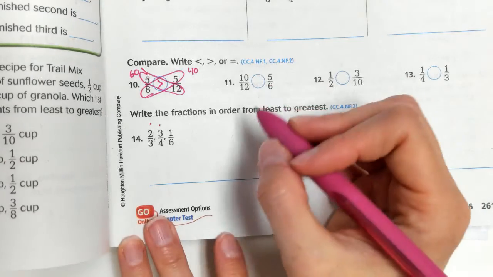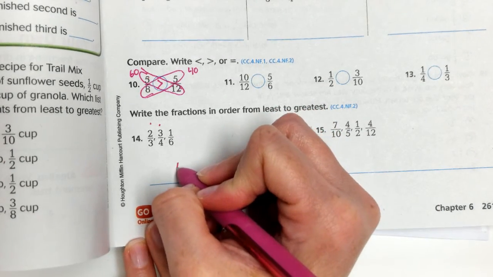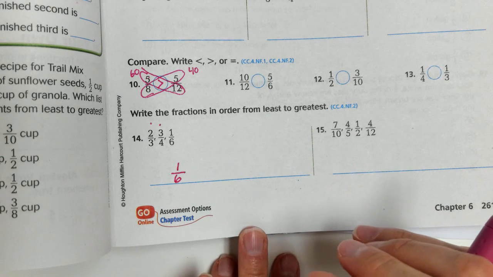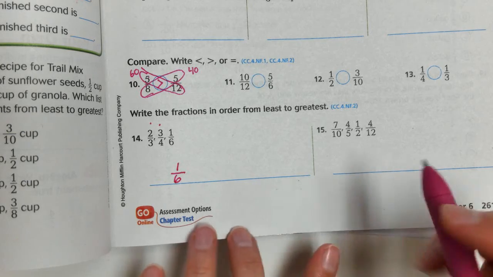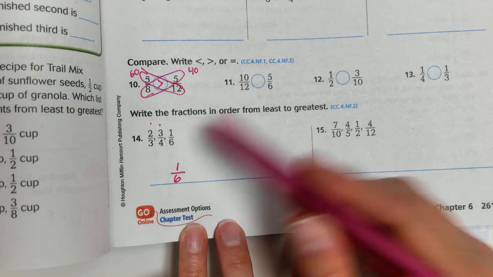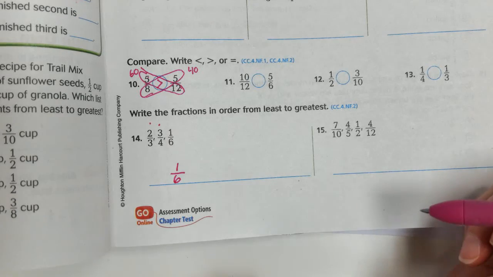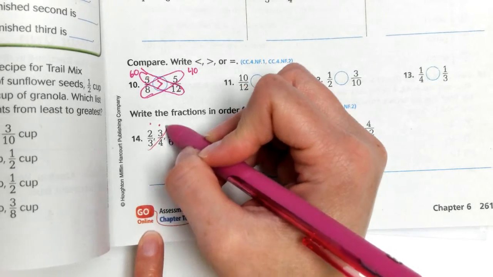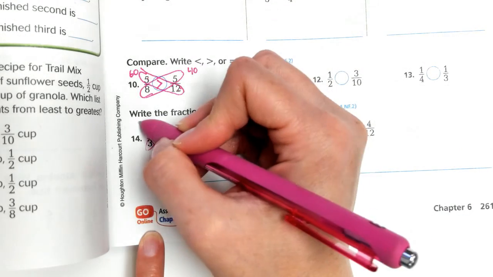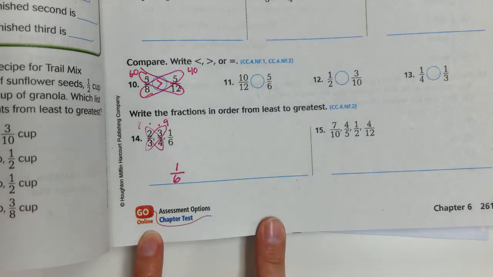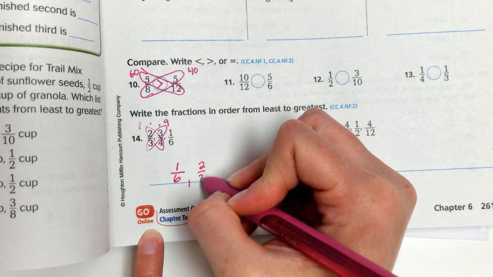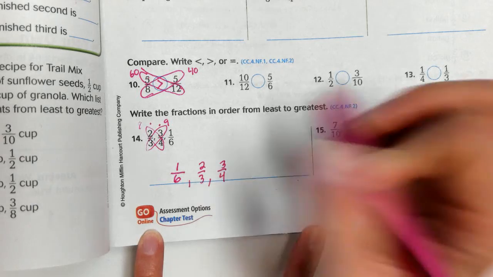All right. Okay. So if 1/6 is the only one that's less than 1/2, then that's the smallest fraction, yes? All right. So now I just need to compare 2/3 and 3/4 to decide which is larger. So I'm going to butterfly it. Okay, which is larger, 2/3 or 3/4? 3/4. So 2/3 goes next, and then 3/4.